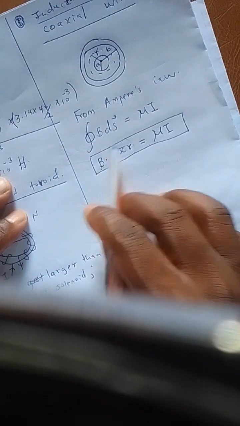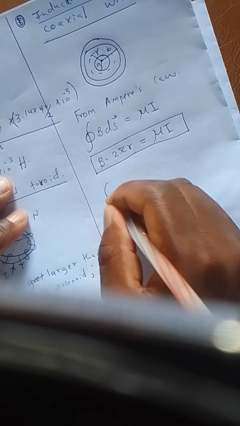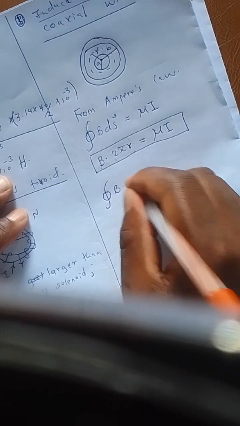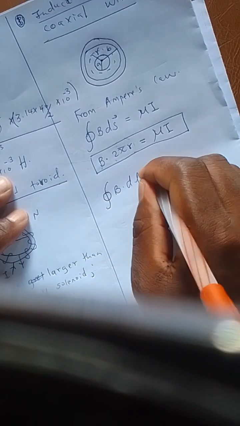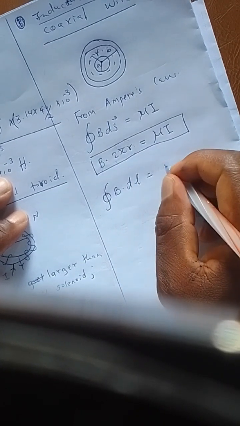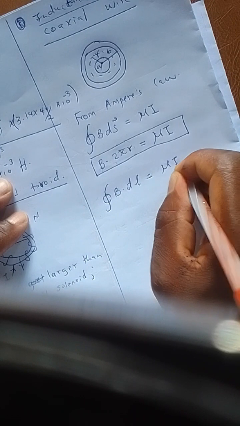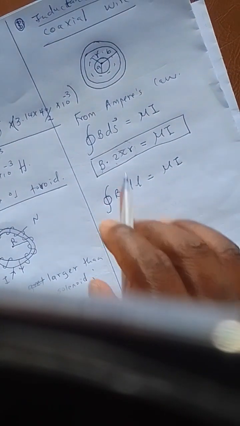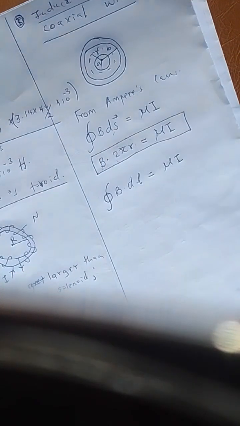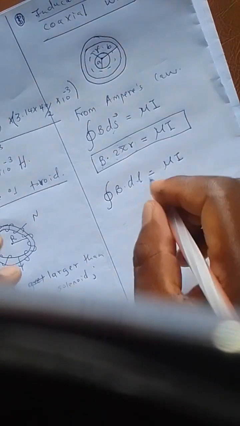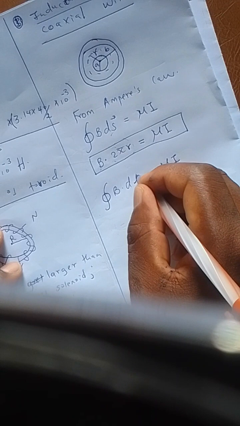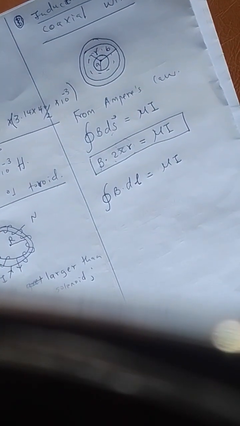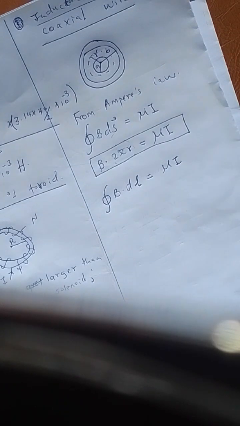How did I get this from? Now, take the closed integral of B dot dl, which we have said is equal to mu times current. Now, this is the surface integral, but it is closed. Our coaxial wire will have a length, and the length is the one that is changing.